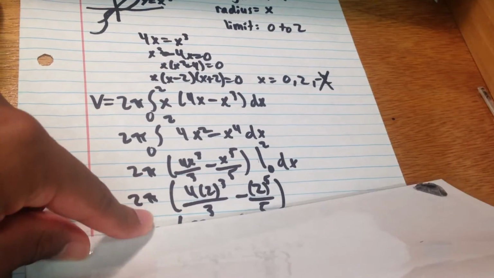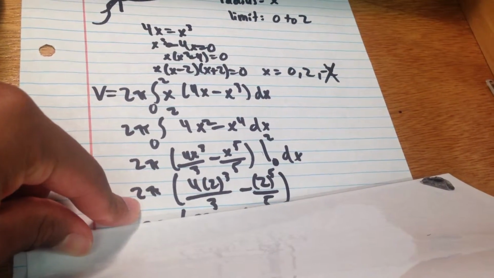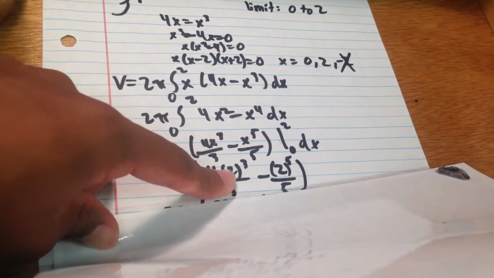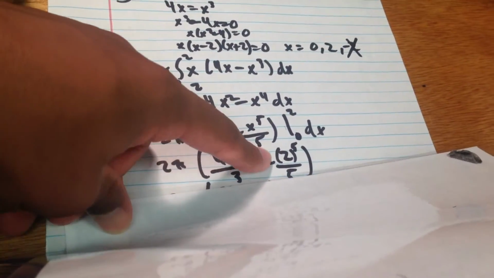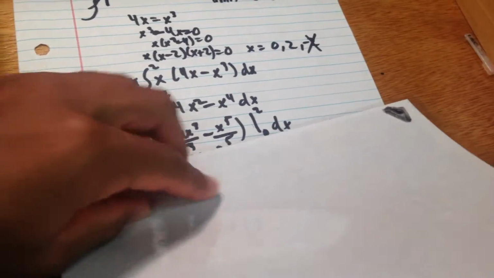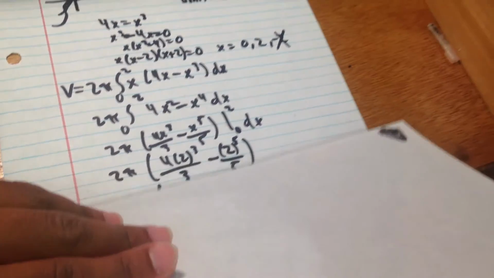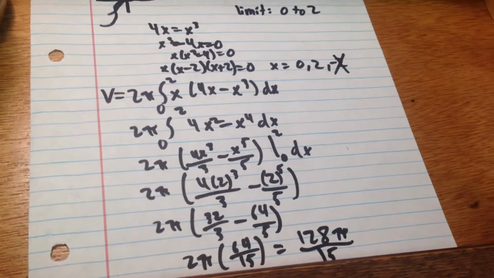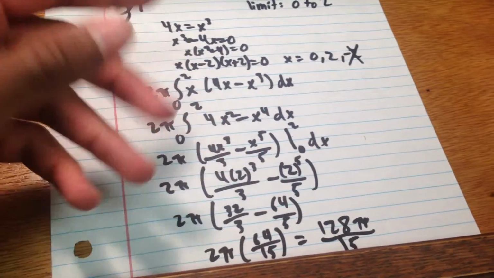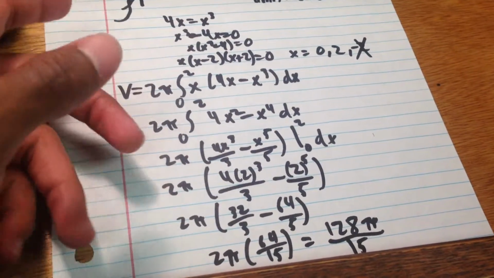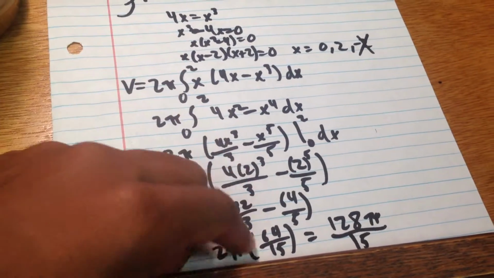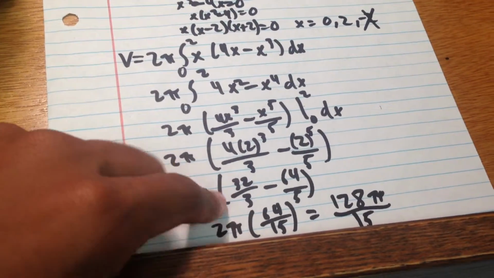So plug in our 2 for our x, and we're going to get 2 pi times 4 times 2 cubed over 3 minus 2 to the 5th over 5. And since you're subtracting the value at x equals 0 from the value at x equals 2, if we were to plug in 0, we would just get 0. We get 0 minus 0, which is 0. 2 pi times 0 is 0, so I didn't even include it.